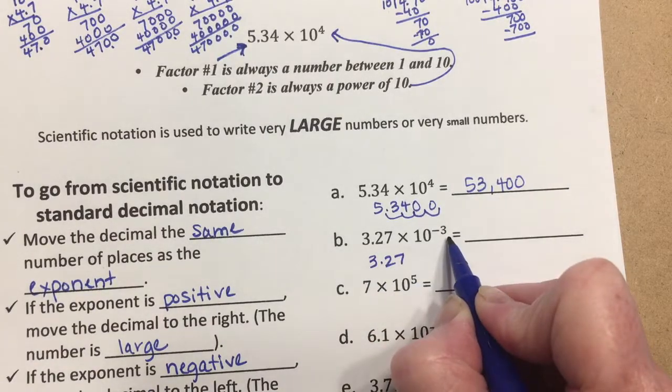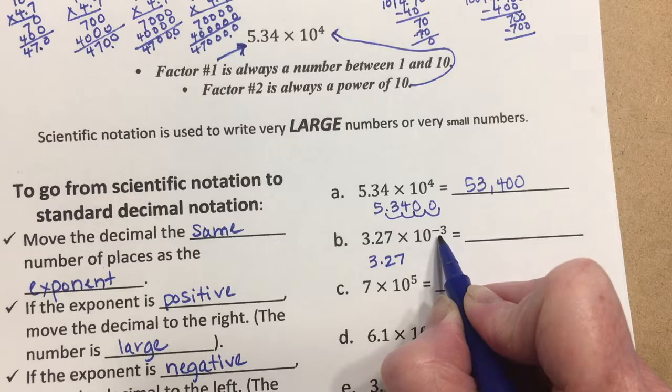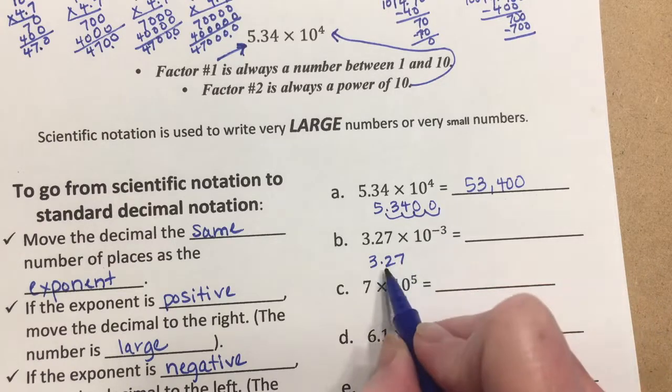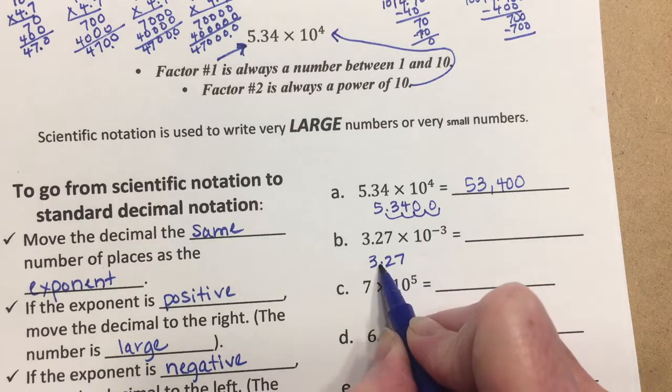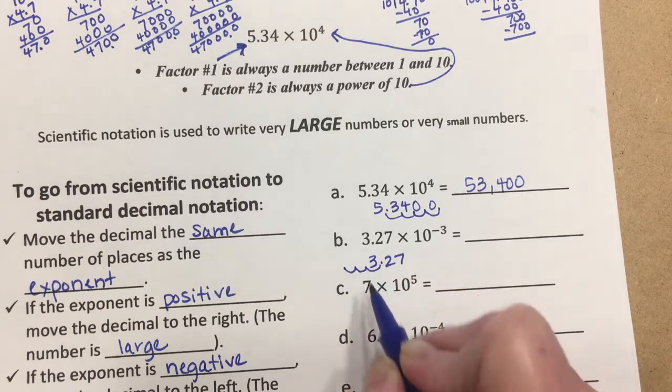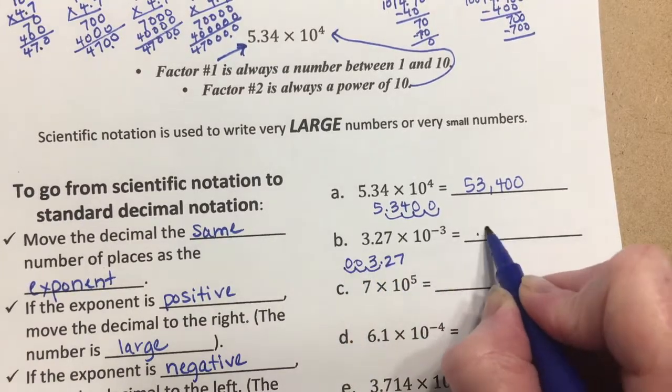All right, I'm going to start with 3.27. It tells me to move it 3 places, but this is a negative exponent, so I'm dividing. Really, it's getting smaller. If I move this way, the number gets bigger. I'm going to move it to the left 3 places. So I'm going to add 2 zeros this time in front.